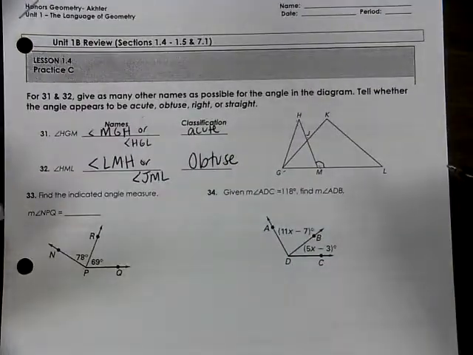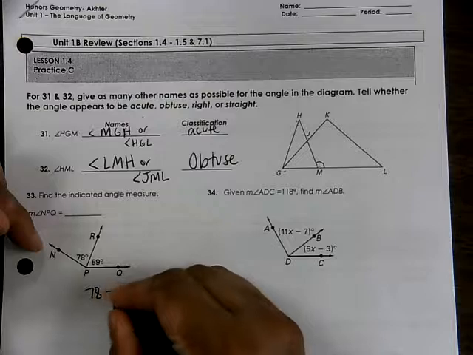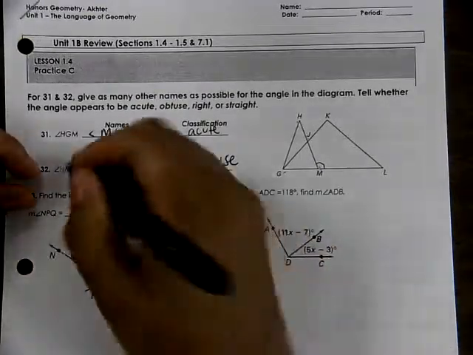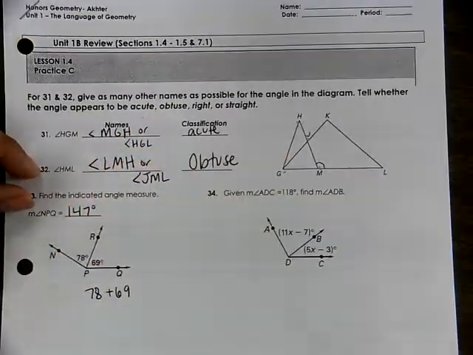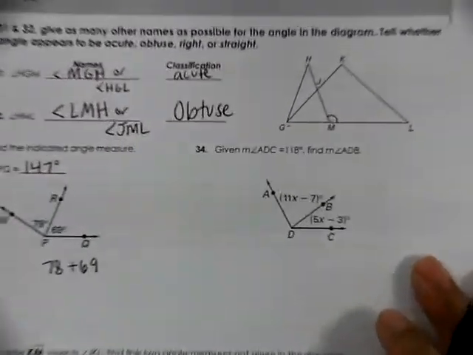All right, for number 33, we're finding the indicated measure. It's using the angle addition postulate, so we would just have to add up 78 plus 69, and we get 147 degrees. Don't forget the degree symbol. That is your form of units when we're working with angles.